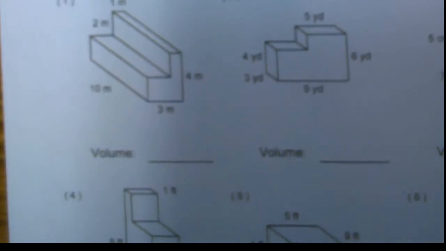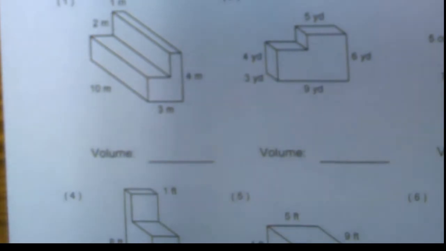We're going to be calculating volume. For this, you will need 5 different colors, preferably colored pencils, so it makes it easier to see. First thing you want to do is remember that volume equals length times width times height. I'm going to put my paper over to remind you that volume equals length times width times height.